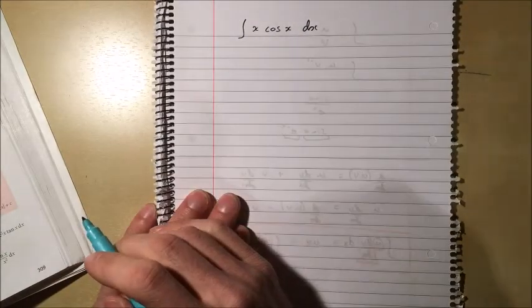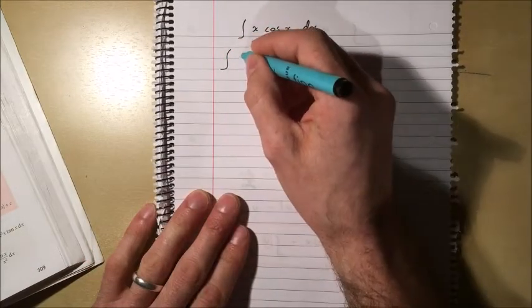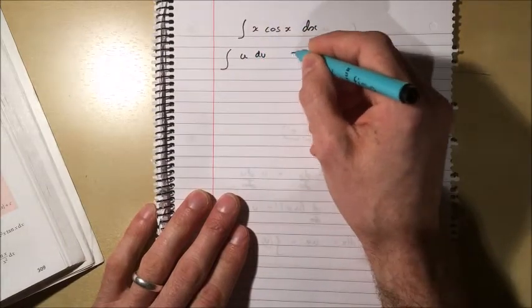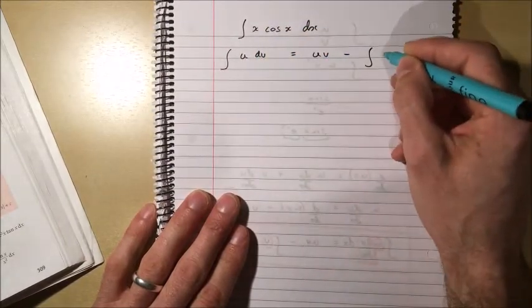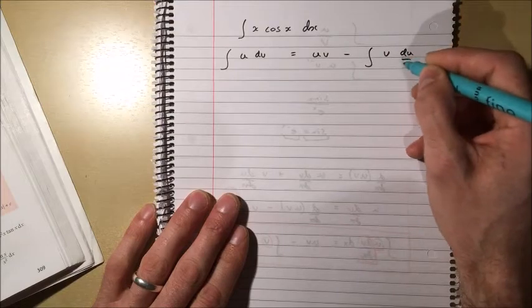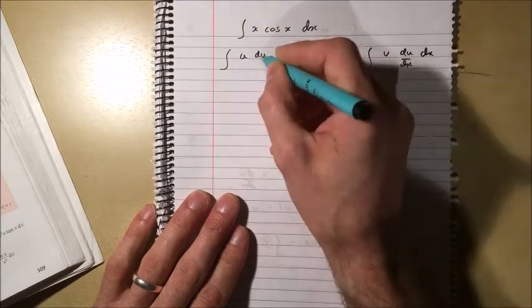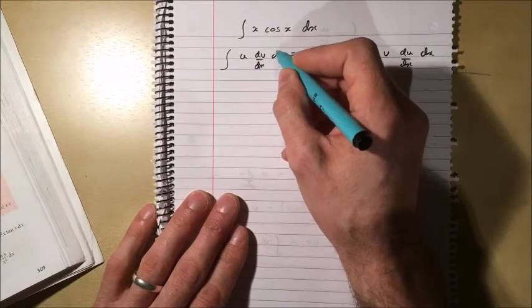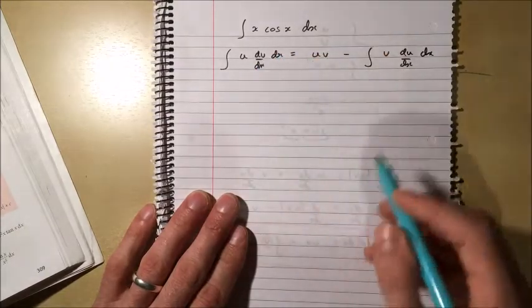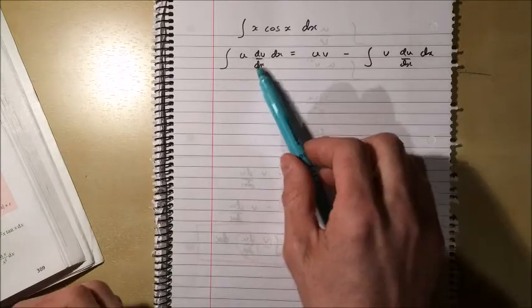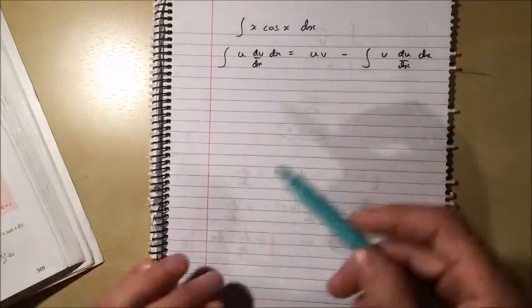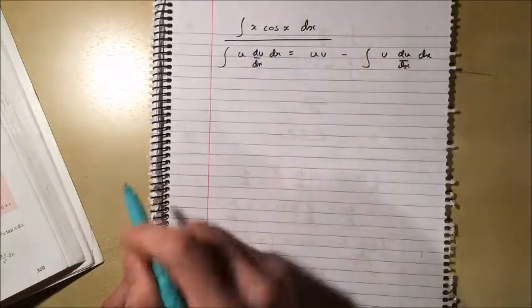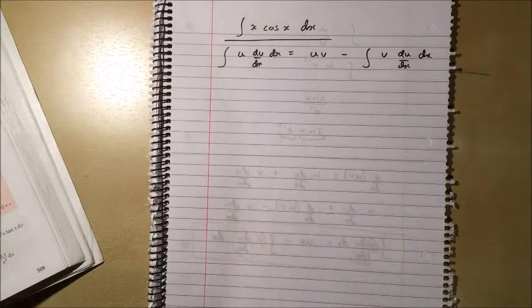This is my product of functions. This is my parts formula: the integral of u dv equals uv minus the integral of v du, and then I chuck my dx's in. So that's the way I remember it: the integral of u dv equals uv minus the integral of v du, and then you need dx's sort of everywhere. Okay, but that's the sort of rhythm that I say it with in my head. uv minus the integral of v du.